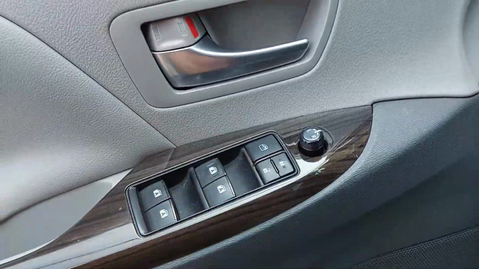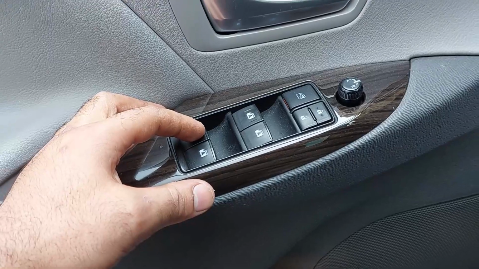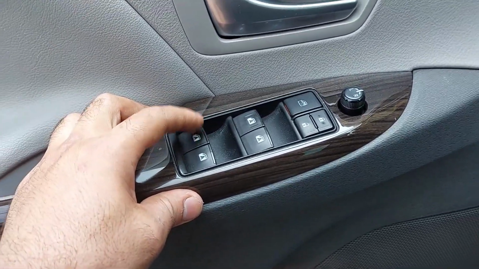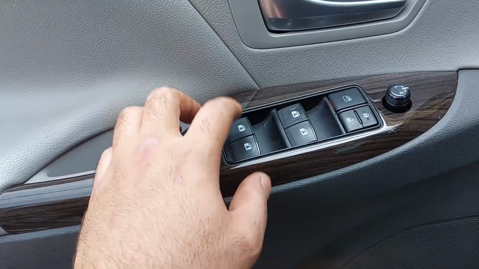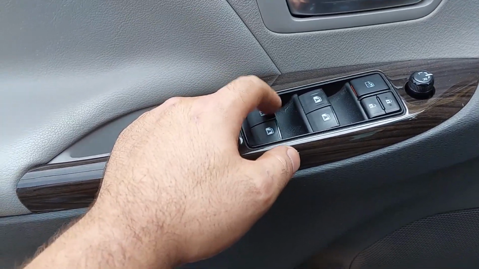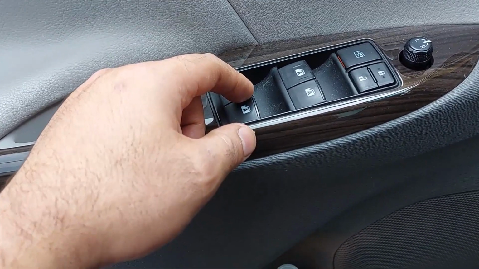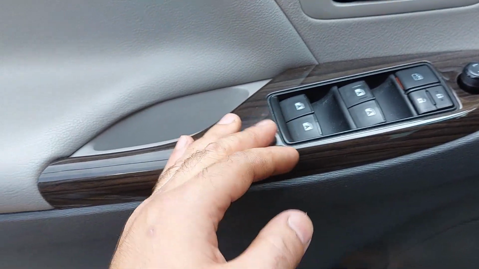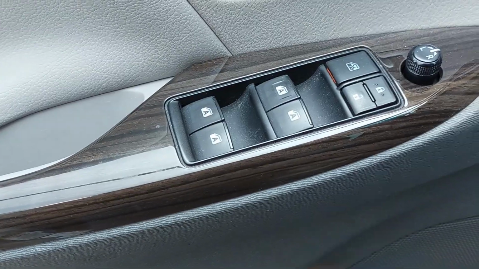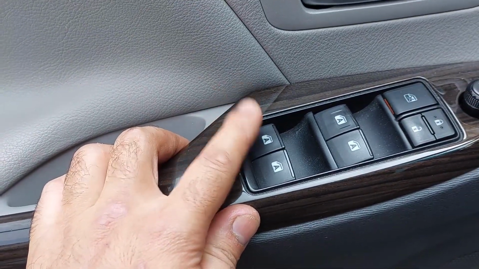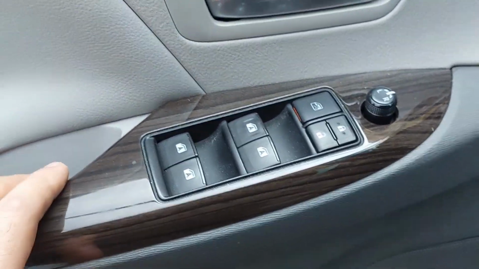Sometimes they have an initialization process if you have disconnected the battery, or if you replaced the alternator or something, you have to reinitialize the power windows. That's only if the power windows do not work at the master switch. If it's already working here at the master switch, then there isn't anything else you can do, because most likely you have a bad switch if it's not working directly at the rear door.